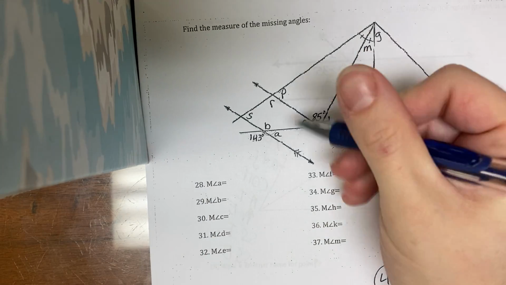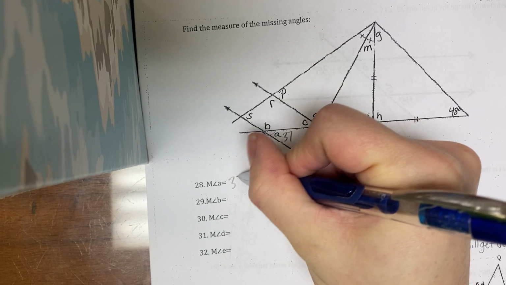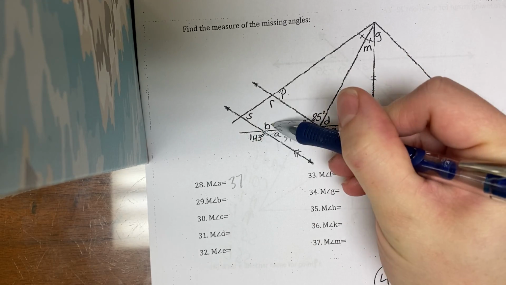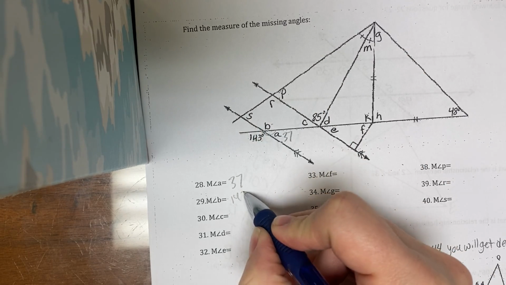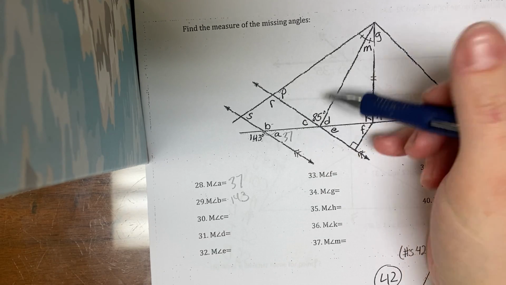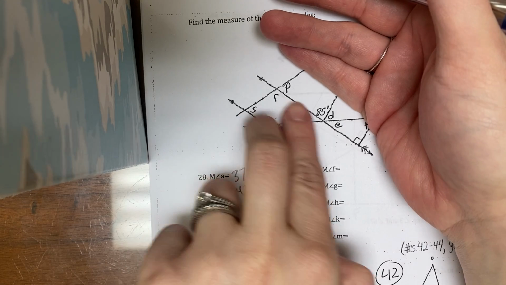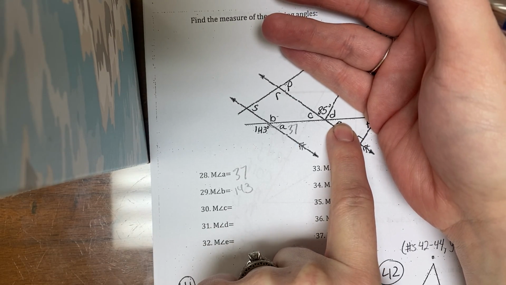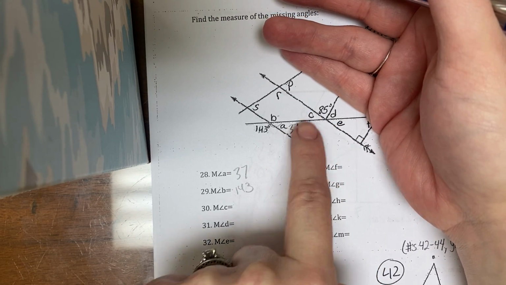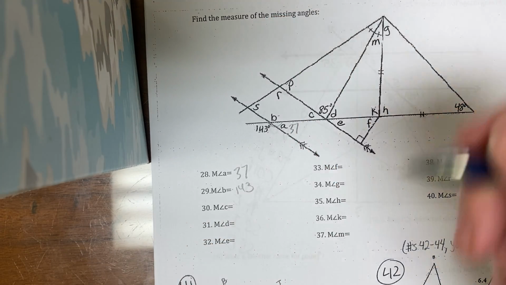Is 37. So angle A is 37. Vertical angles are equal. So B would be 143. C, these two lines here have feathers, so they're parallel. So that would be parallel lines with a transversal. So these would be alternate interior angles. So C would be 37 as well.